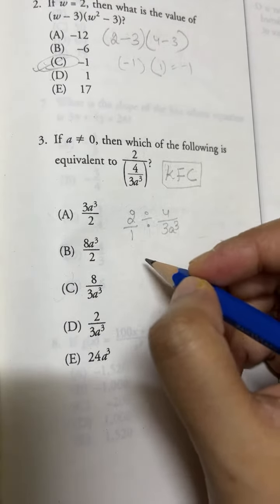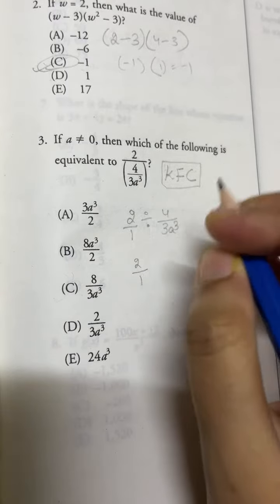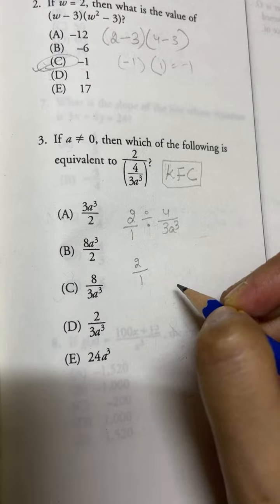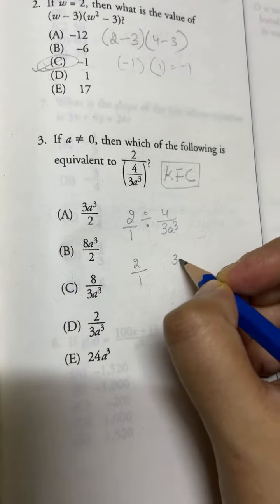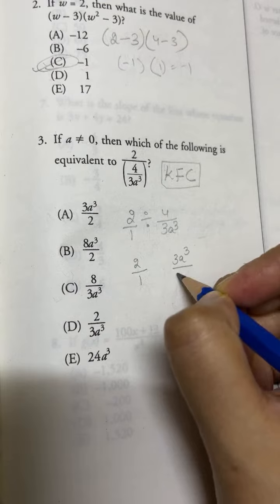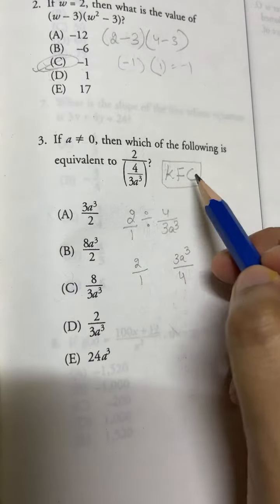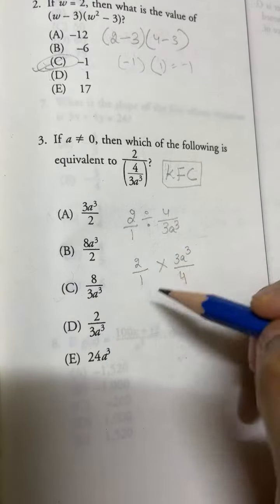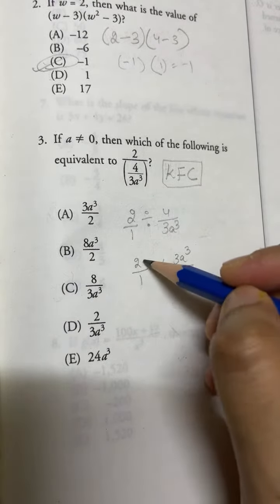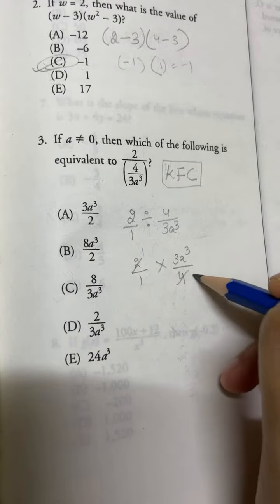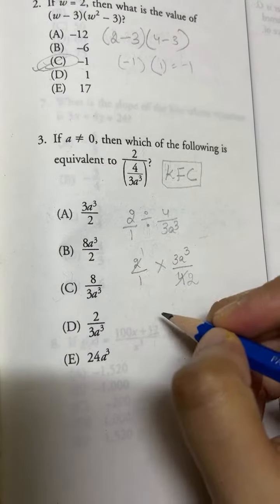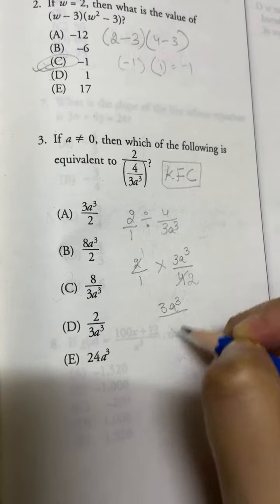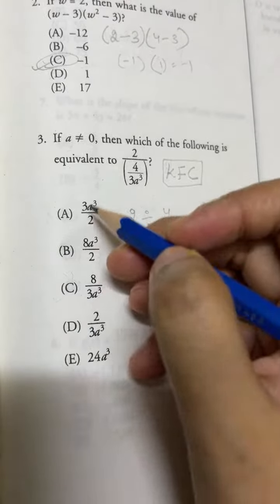So we keep the first fraction, that's 2 by 1, as it is. Flip the last fraction, so you will just have 3a cubed divided by 4, and then change the sign to multiplication. So this is how we use the KFC rule here. So 2 times 3a cubed is 6a cubed, 1 times 4 is 4, so you have the answer as 3a cubed divided by 2, and that option is A.